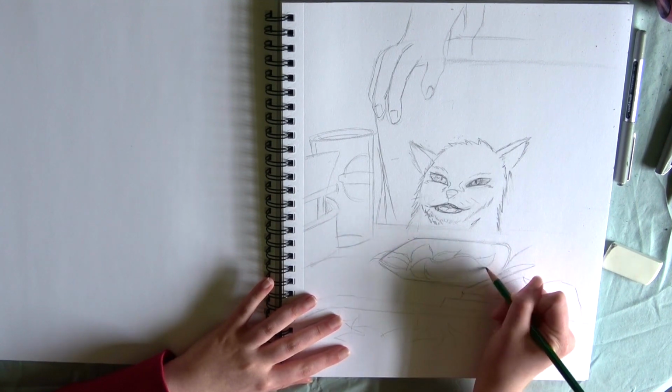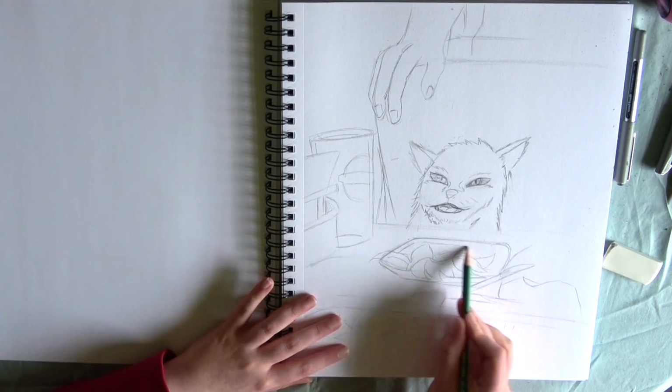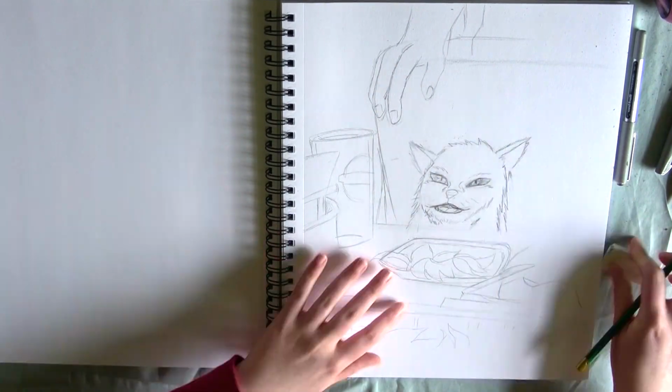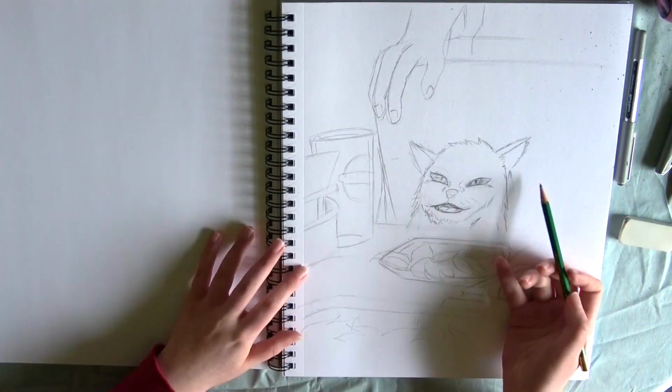After finishing up some of the details with the cat, I'm going to start working on the lettuce, which is kind of a boring thing to draw, but it's part of the picture, so I have to draw it anyway.